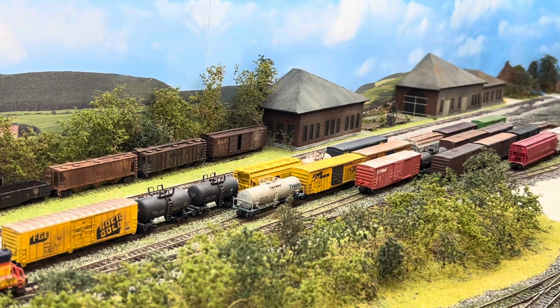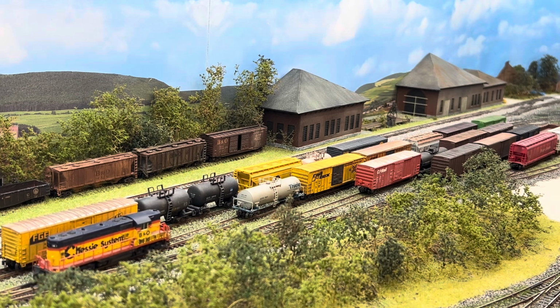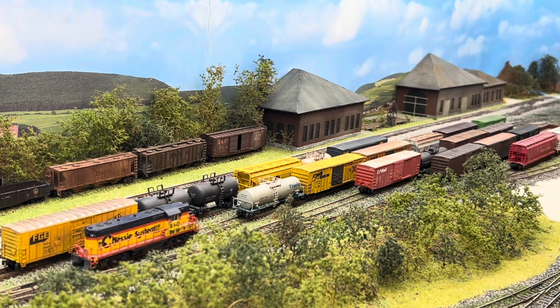So let's do some switching. We use the passing siding as usual to build our train. I use the GP7 today.